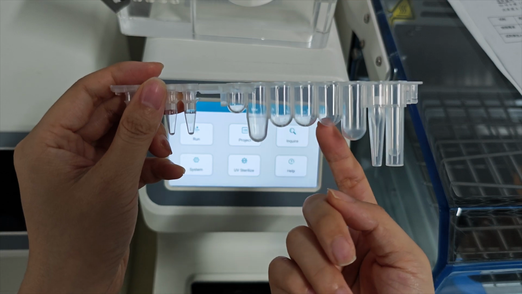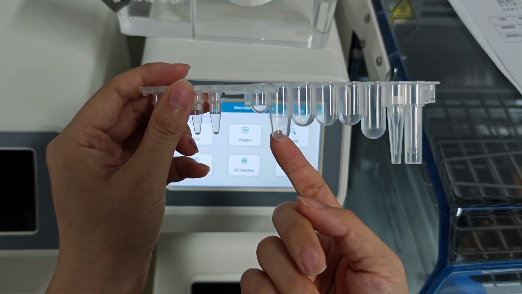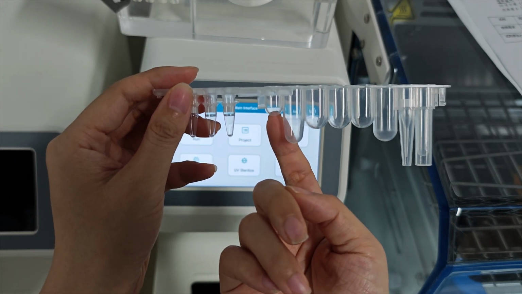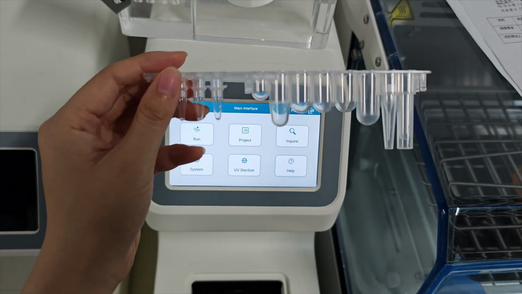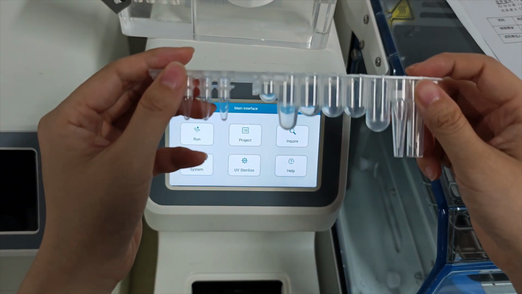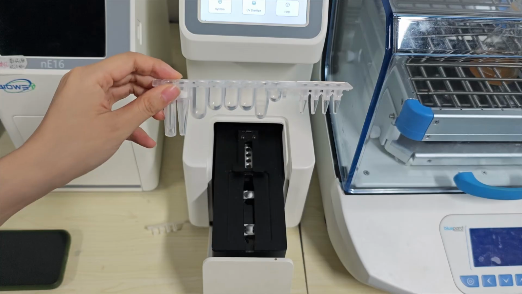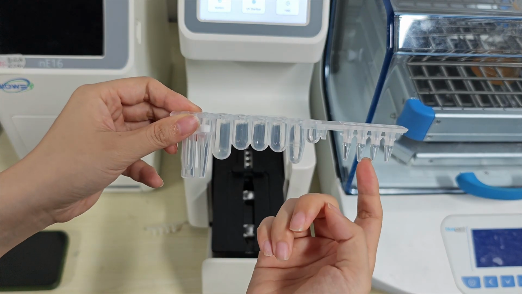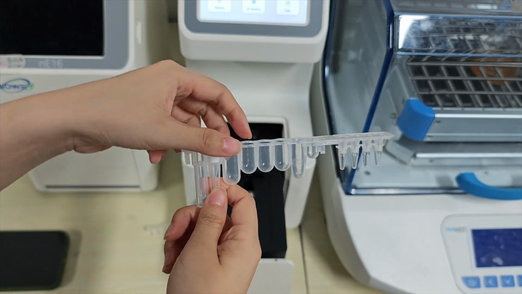These 3 are washing 1, washing 2, washing 3, and this is elution well, and this one is paraffin oil. The paraffin oil needs to be medical grade oil, and this is PCR 1, 2, 3, 4. Now this is a complete cartridge. This is the PCR part, connector, and extraction cartridge.